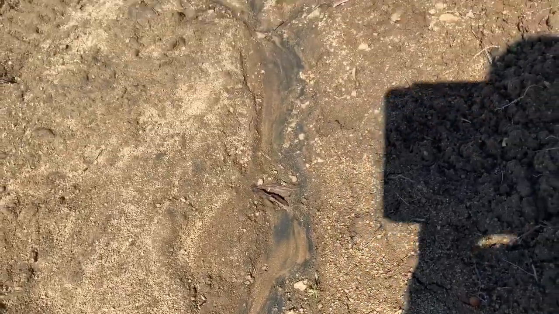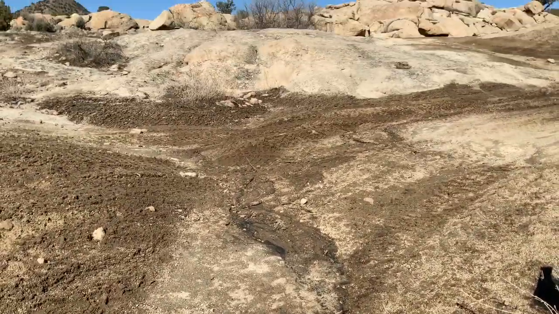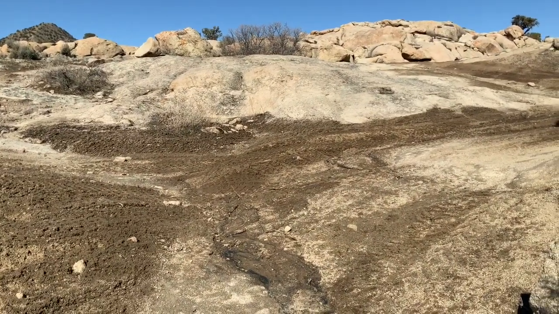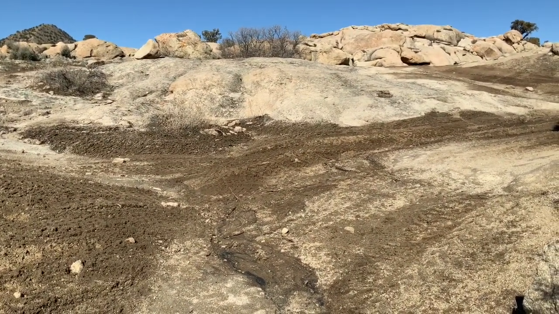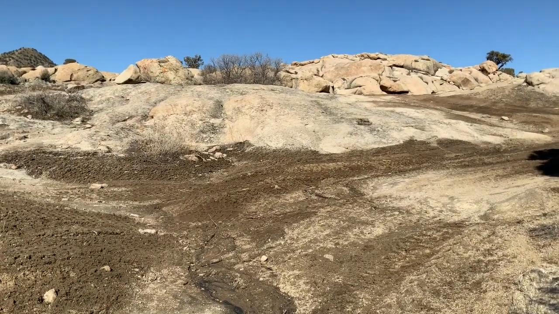So I want you to be thinking about what those dark minerals might be. They could be directly from these rocks here. Well, almost certainly directly from there. But what are they related to? What bigger scale thing are they related to?